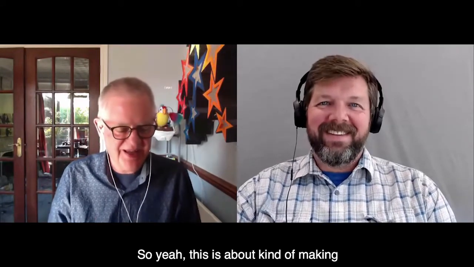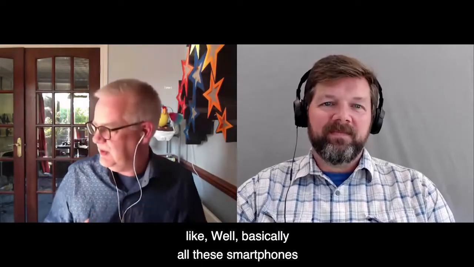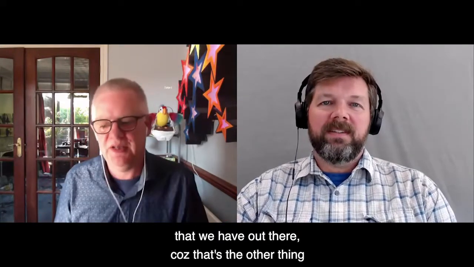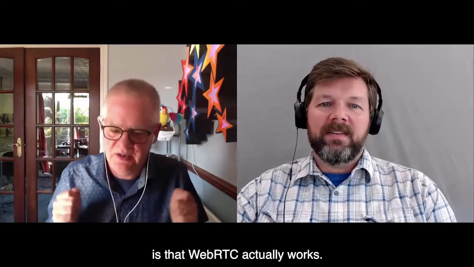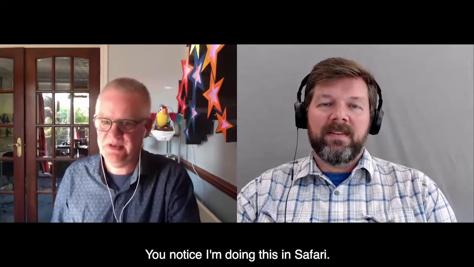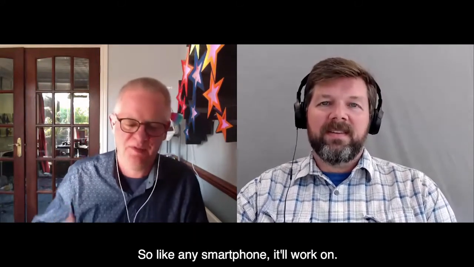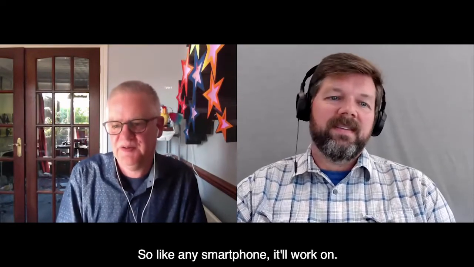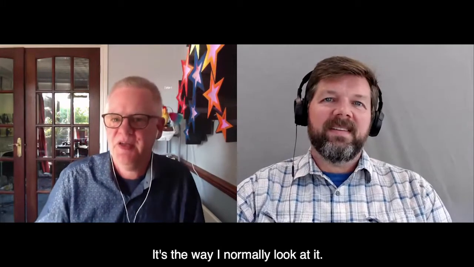So this is about making these little devices available to basically all these smartphones that we have out there, because that's the other thing that's really changed in the last year or two: WebRTC actually works. You notice I'm doing this in Safari. So WebRTC actually works on the Apple platform, so any smartphone will work. It's less than 3 years old is the way I normally look at it.